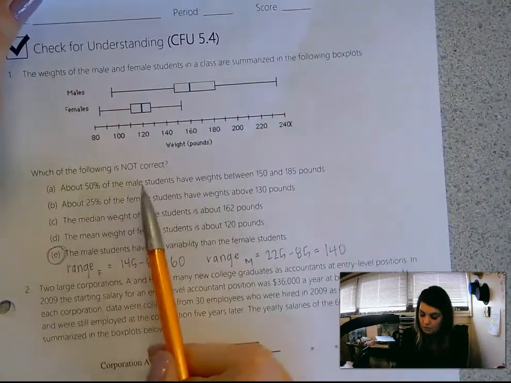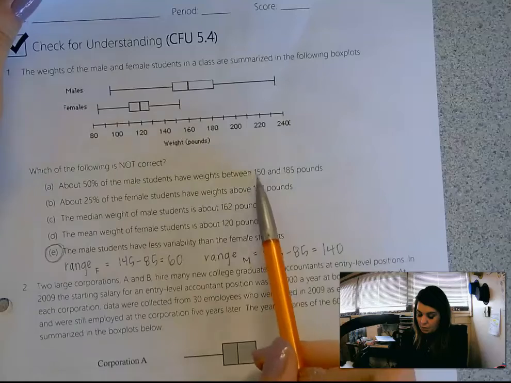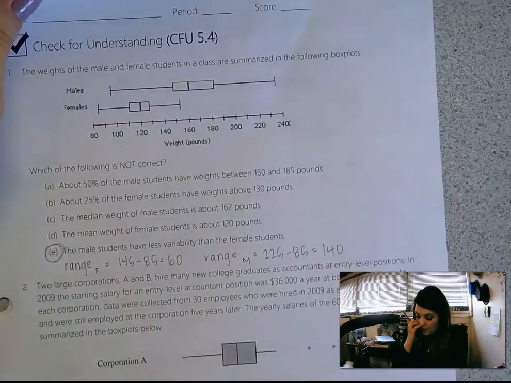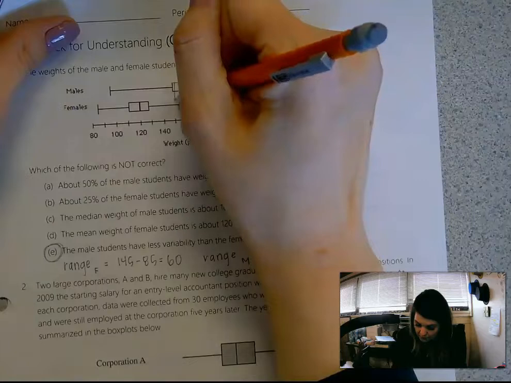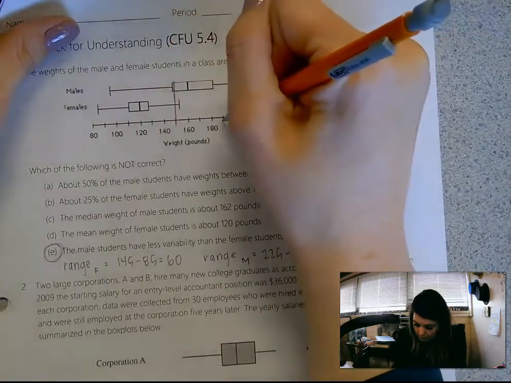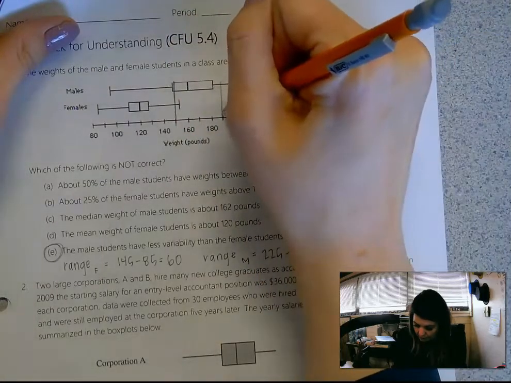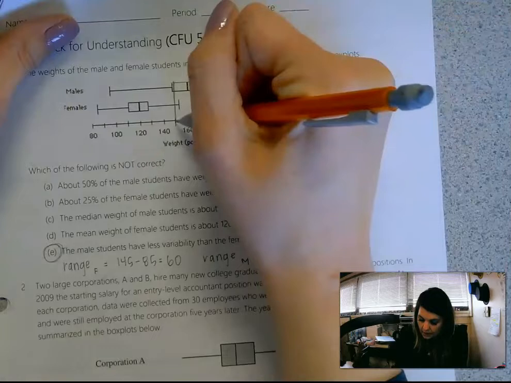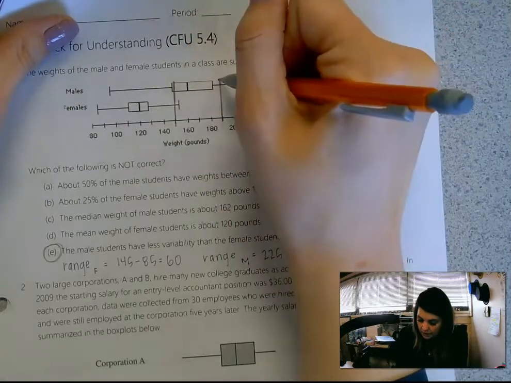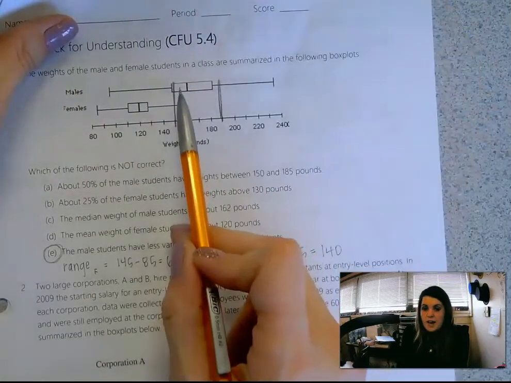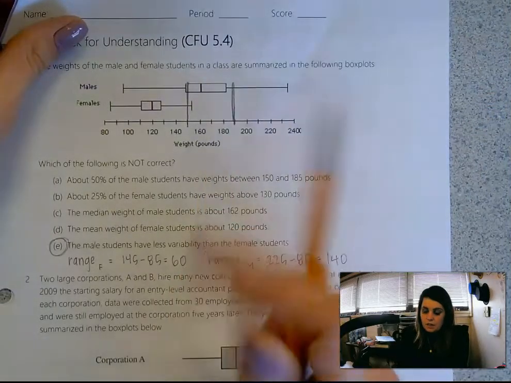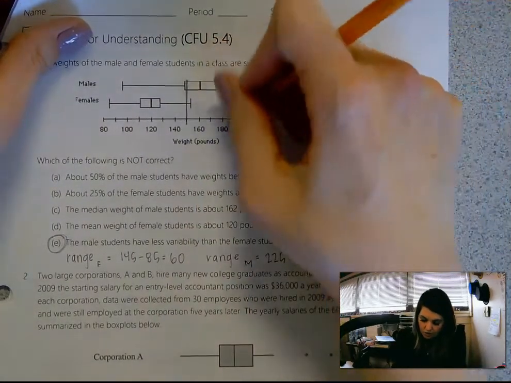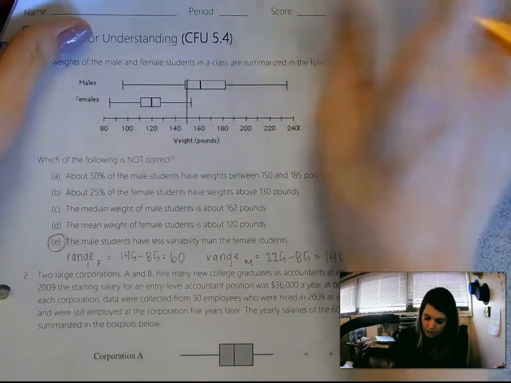About 50% of the male students have weights between 150 and 185. So I'm just going to go up here to my 150 and my 185. And what you're seeing here is that you have the middle 50% of the data. Sorry, that's not 185, I apologize.